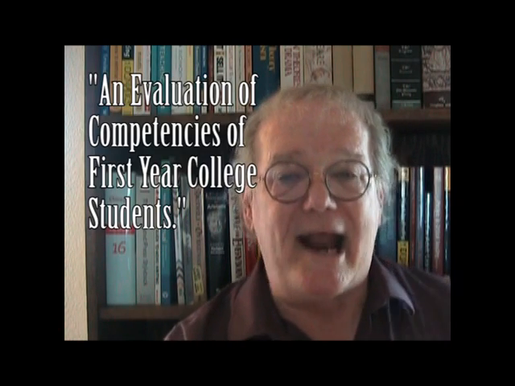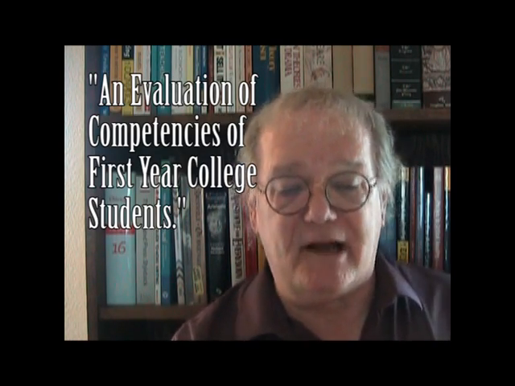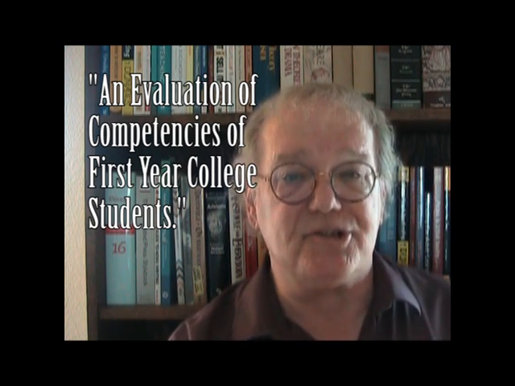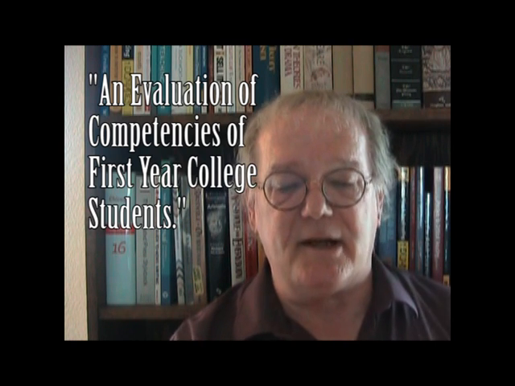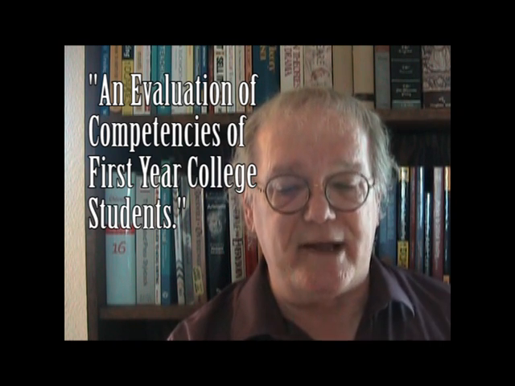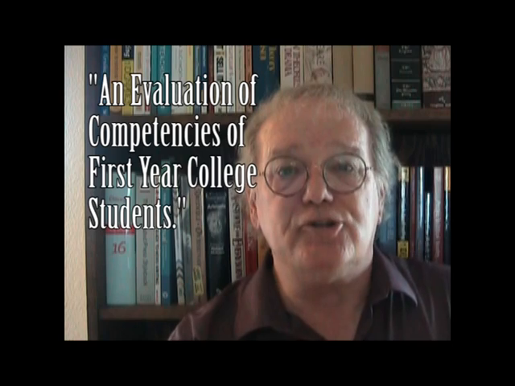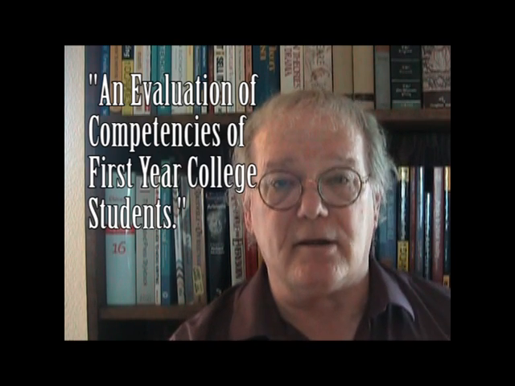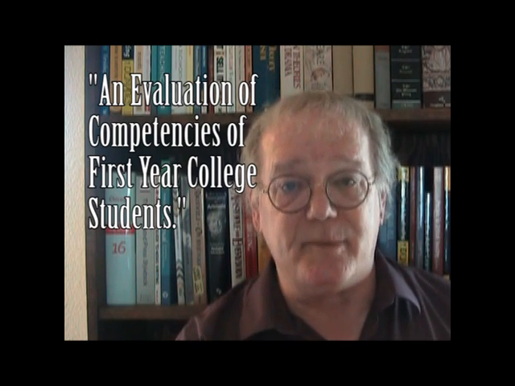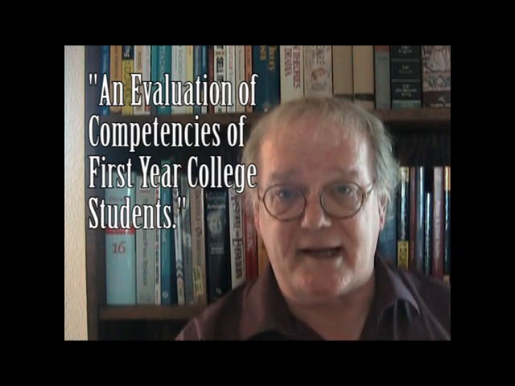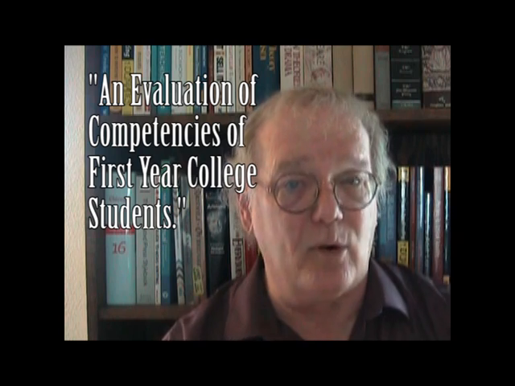For example, if the article title is, quote, an evaluation of competencies of first-year college students, end quote, you would alphabetize the document under E for evaluation. Do not omit the article an or the. Keep them there where they need to be, but alphabetize the document by the first important word of the title.